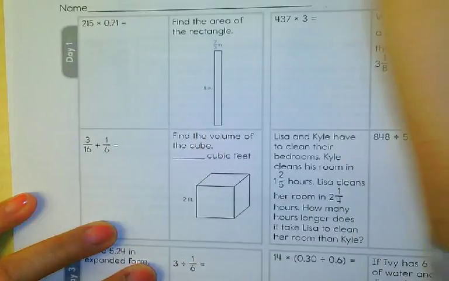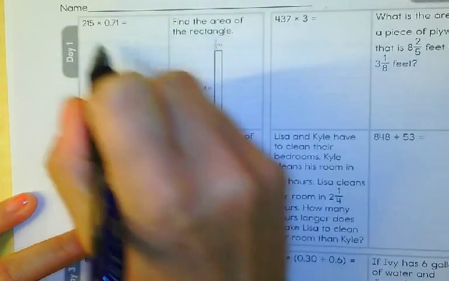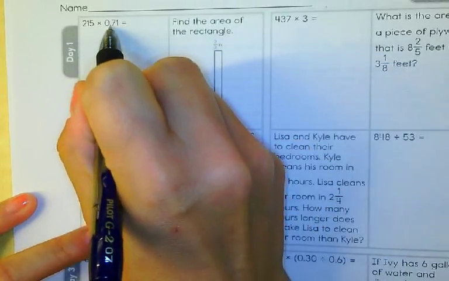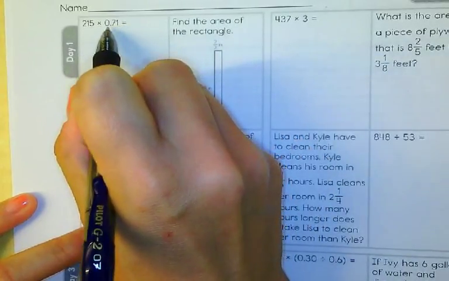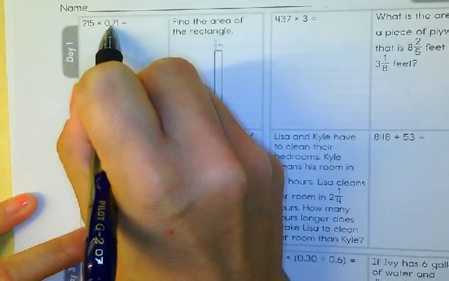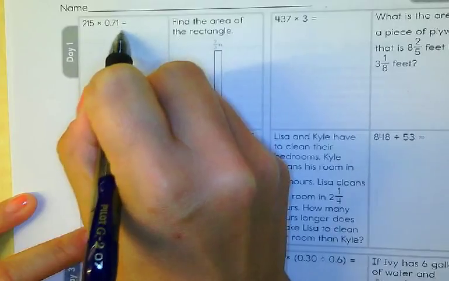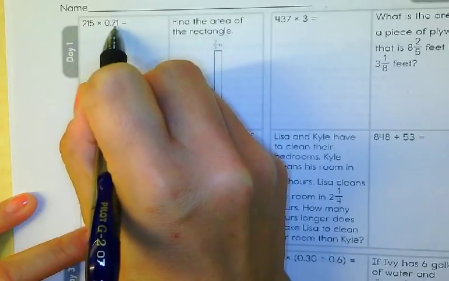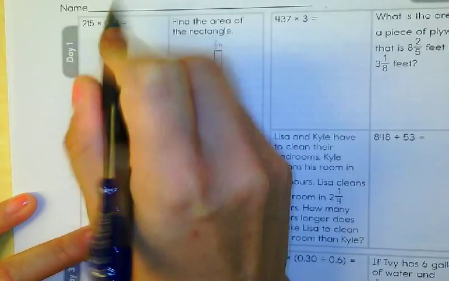So let me get this done for you. Focus here. All right, so I have 2.15 times 71.00. Okay, the decimal, remember, separates the fractional part from the whole number. The fractional part is always on the right side of the decimal. And there you go. This is a place value of tenths and hundredths.